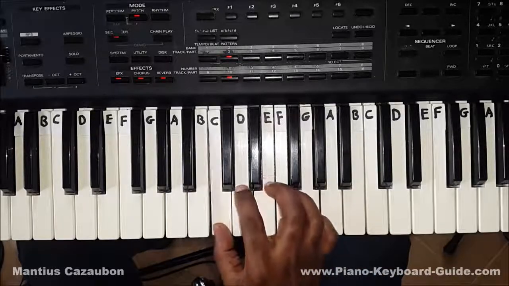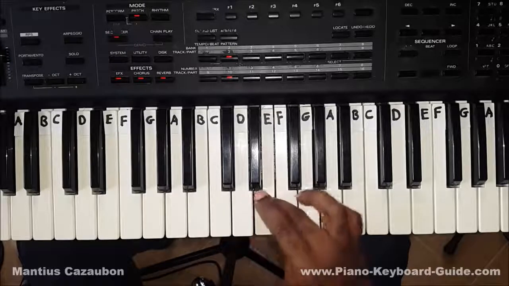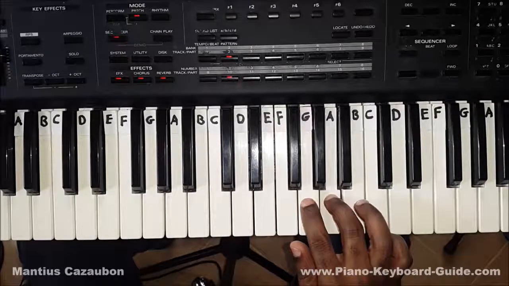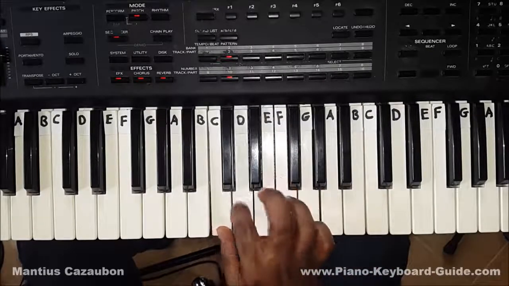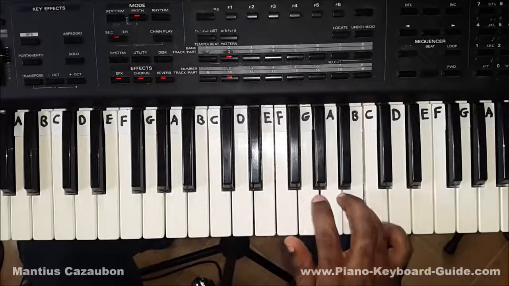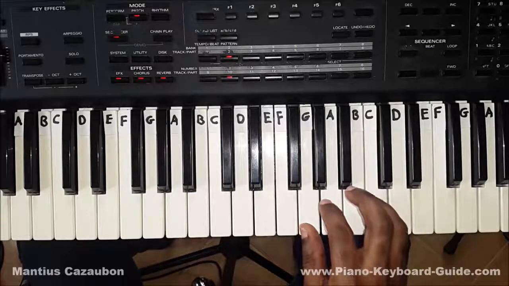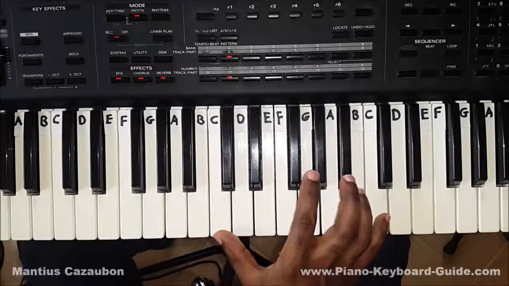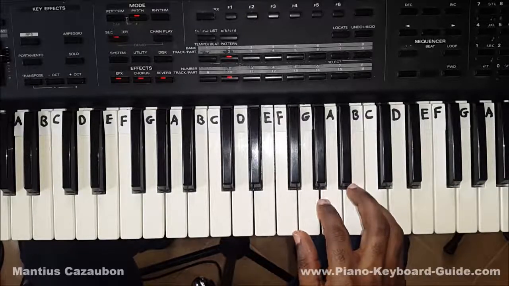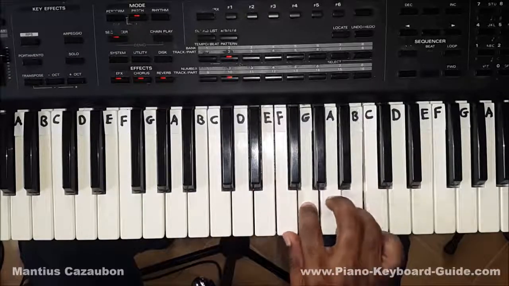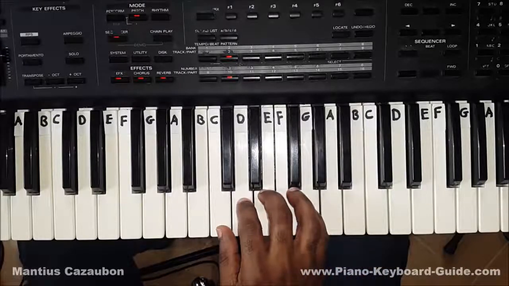So this is note 1, note 2, note 3, note 4, note 5, note 6, and note 7 of the scale. And then we have this one, which is C, the same number 1 in a higher octave, or you can call it 8. But it's C, D, E, F, G, A, B. So it's 7 notes. So we will use these 7 notes to form the chord.